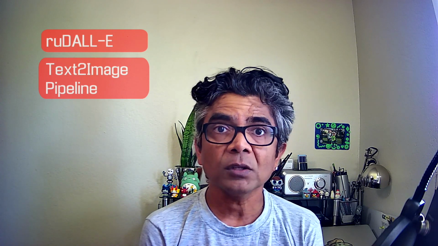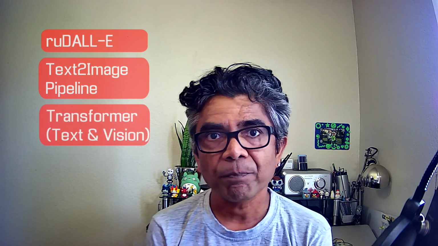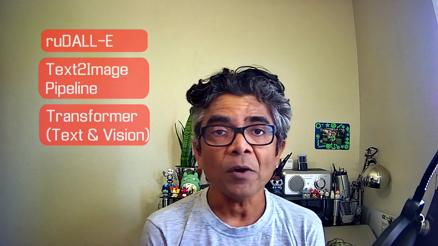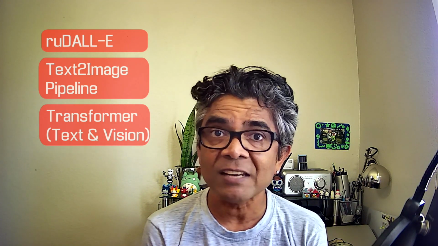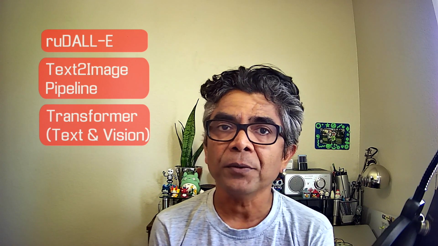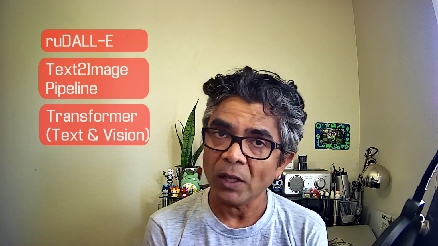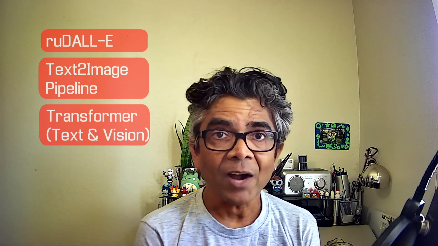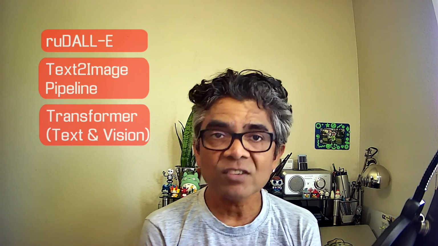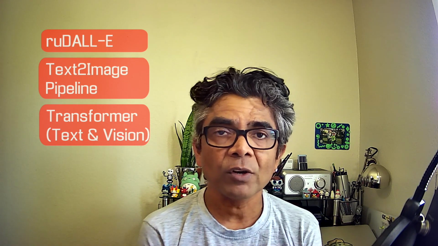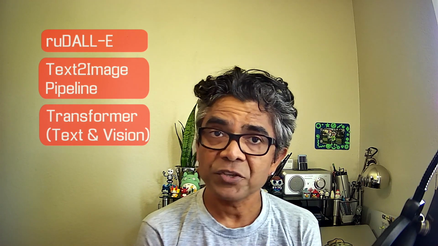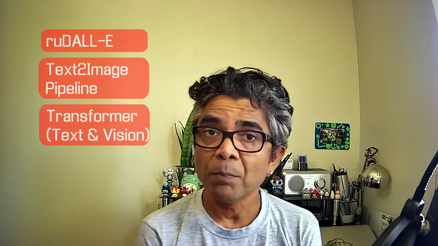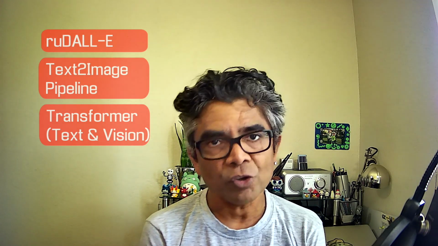Both DALL-E and ruDALL-E are transformer neural networks. So we will learn the original proposed transformer neural network architecture just a little, and we are also going to look into the vision-based transformers. We will learn how ruDALL-E uses the same vision-based transformer architecture as used by DALL-E, but also uses other functionalities to complete the task of text-to-image generation.